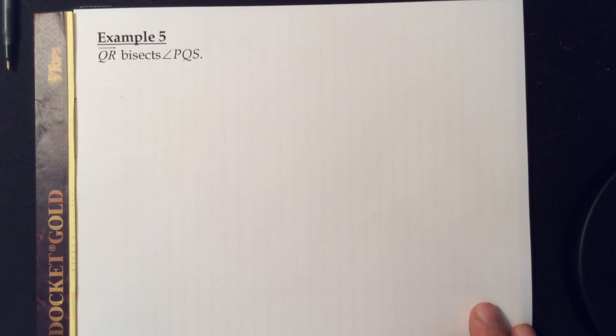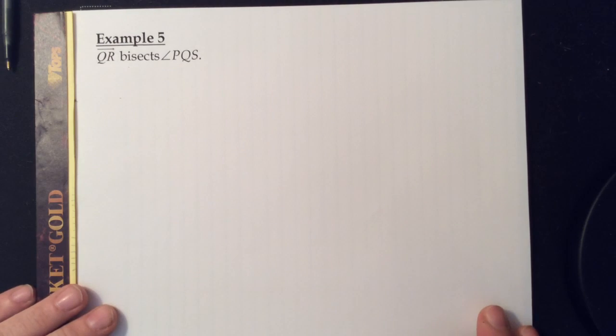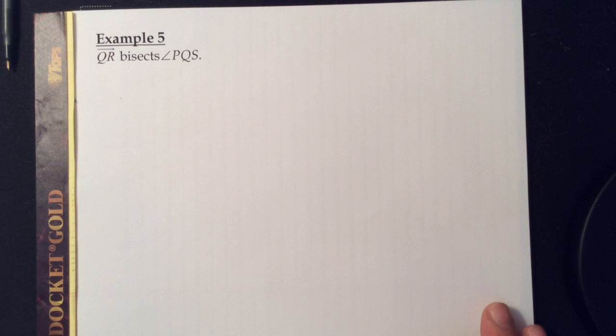Example 5. In this example, you will learn how to draw and label a geometric figure and then find the actual measure of an angle when an angle bisector is involved in the process. Draw and label the following geometric situation. Ray QR bisects angle PQS. And then they ask us to solve for x and find the measure of angle PQS if the measure of angle PQS is 4x minus 6 degrees and the measure of angle PQR is x plus 11 degrees.